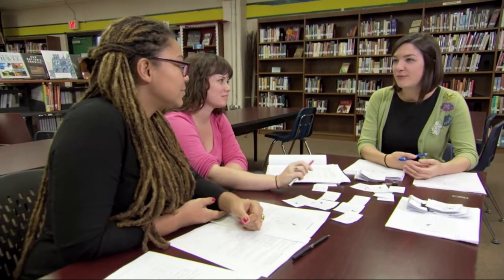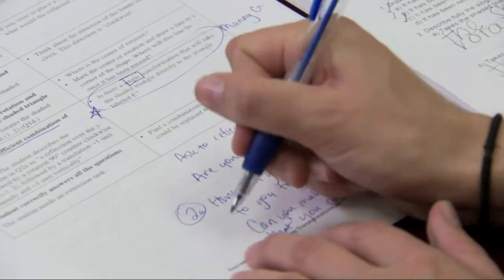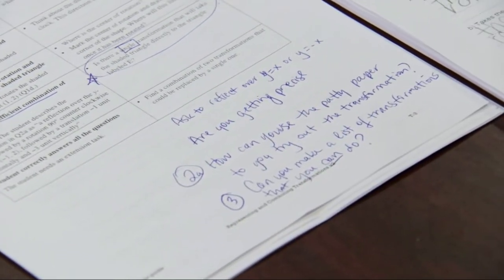So I think we have a few good questions here. I have 3 or 4 questions that I'm ready to ask students before they take their assessment. And I kind of have a few other questions that I can ask them if they get stuck during the formative assessment lessons. That's really good.